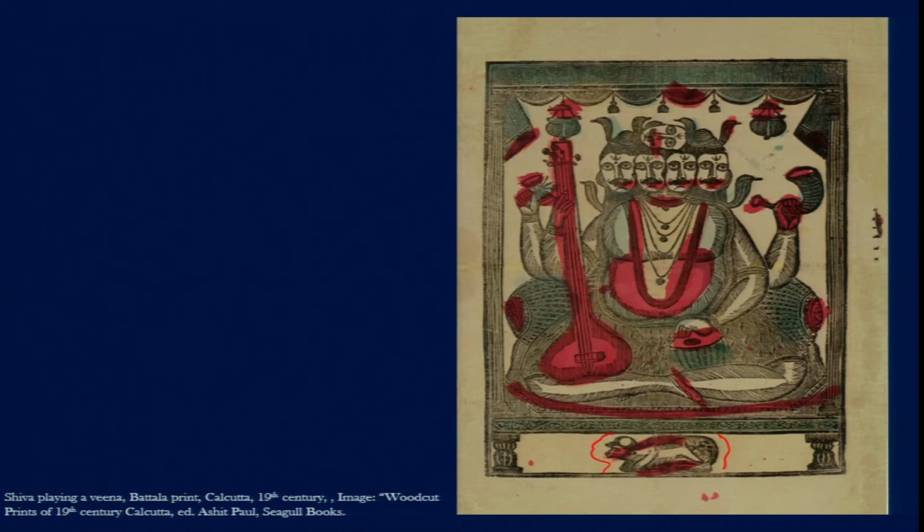Since I have already mentioned that the prints in Batala were mass produced, for applying color one might not have much time to be precise in applying colors to those specific areas.